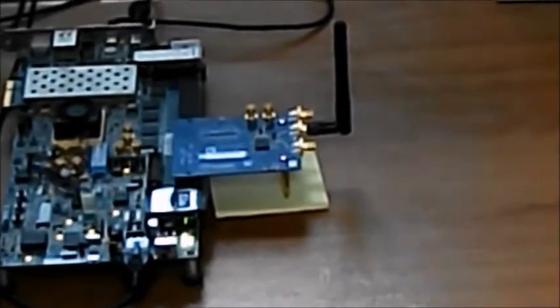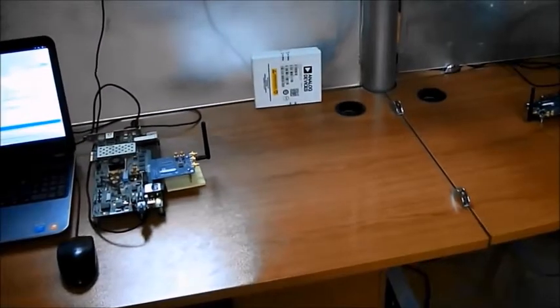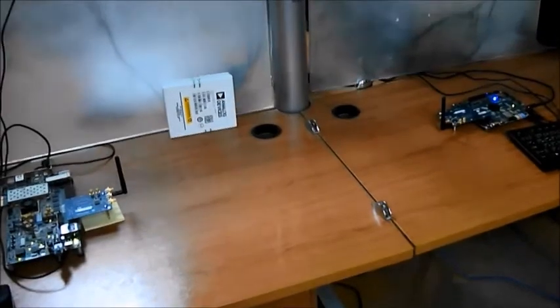Now on the other side we have the receiver on a Xilinx ZC706 board, which also carries an ADI 9364 RF stage. So the RF stages are identical. One is used as a transmitter only, the other is used as a receiver only. Now, let's zoom out a little. The two boards are about 3/4 of a meter apart.